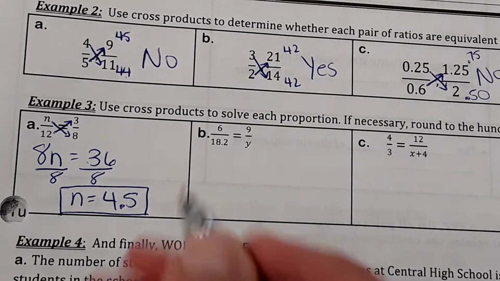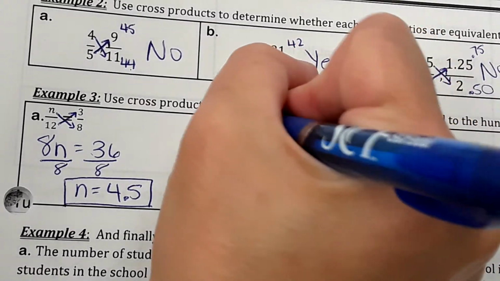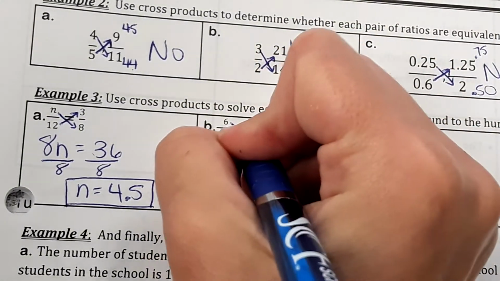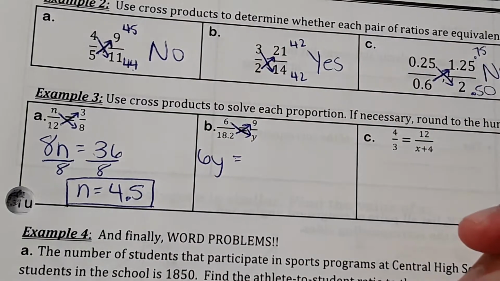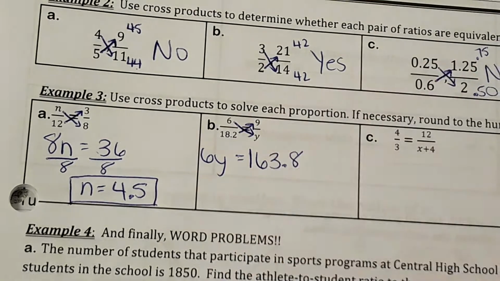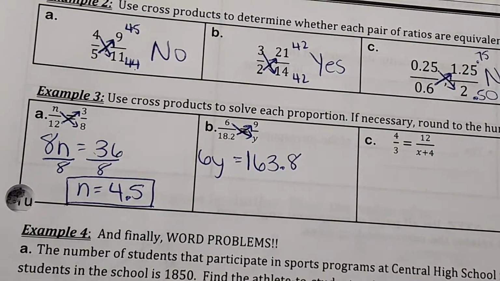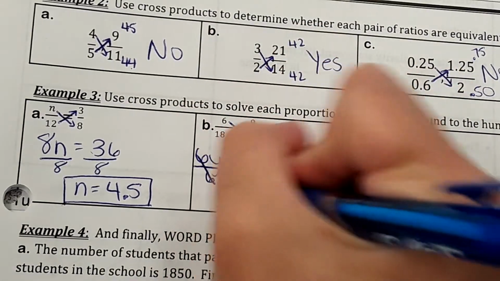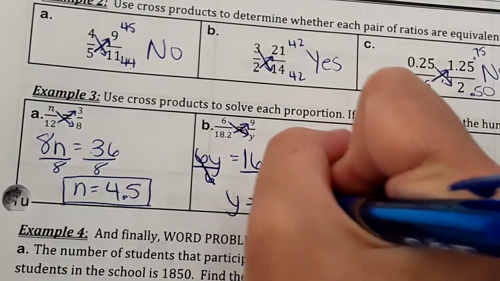The next one, same process. 6 times y is 6y. Put that equal to 18.2 times 9. When you plug that in the calculator, it comes out to 163.8. Divide both sides by 6. Y equals 27.3.